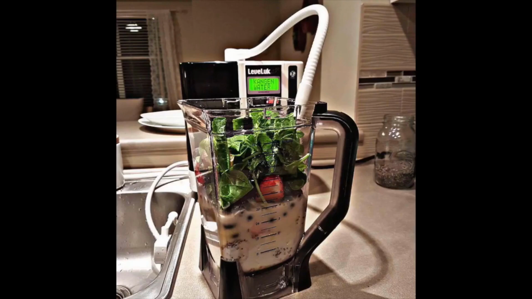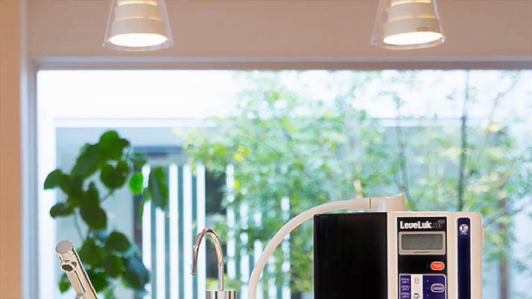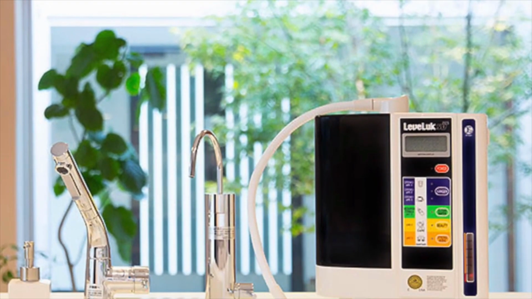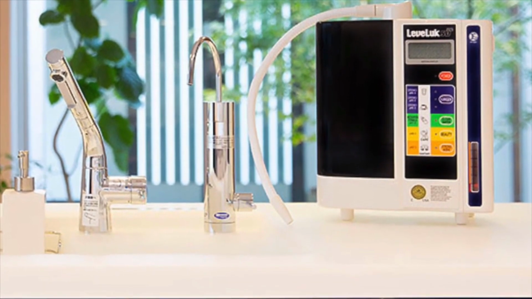The SD501 is still a solid machine, extremely reliable. It's been around for a long time. And it's still one of Enagic's top 2 selling machines.